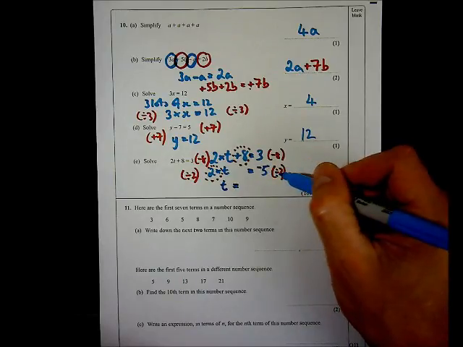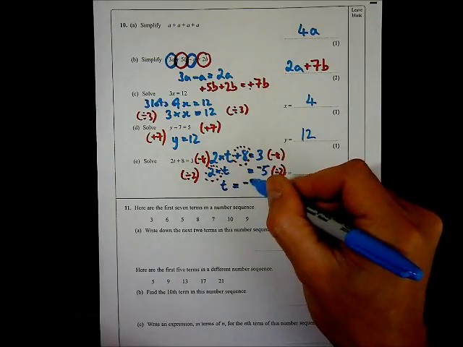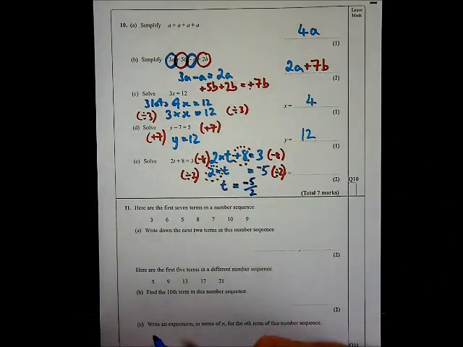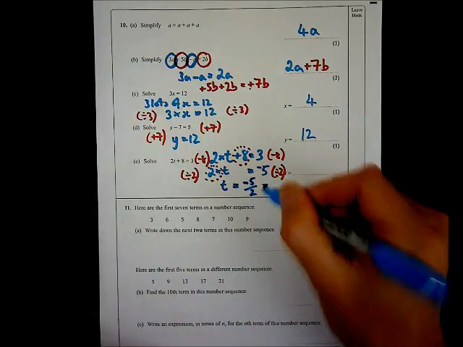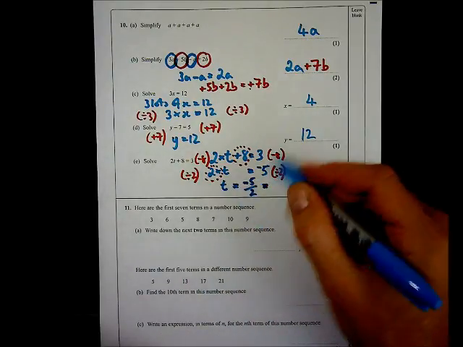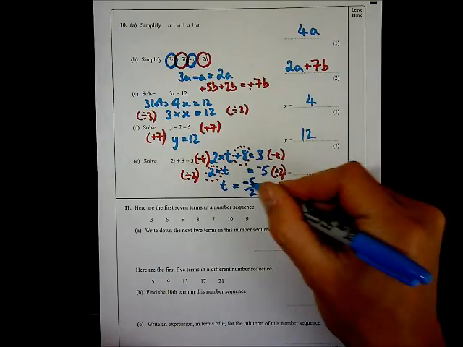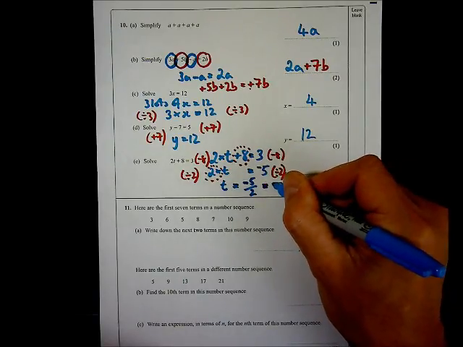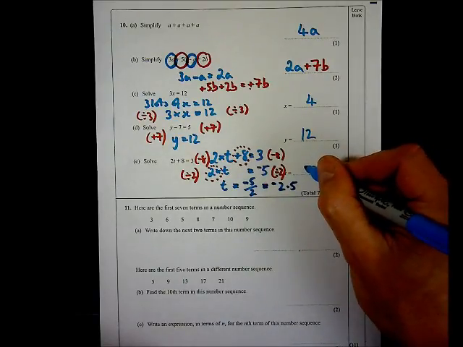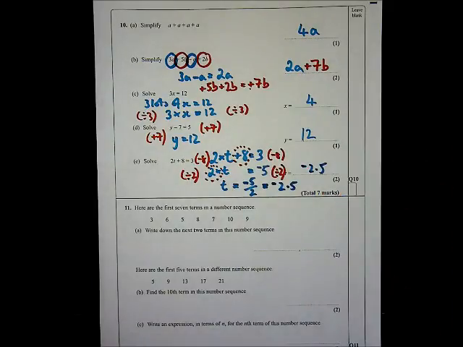And I'm going to have negative 5 divided by 2, and I'm going to write that as negative 5 divided by 2. Now, you might have worked that out as a decimal, which is okay, so 5 divided by 2 is 2.5, and therefore negative 5 divided by 2 would be negative 2.5. Either of those would do as your answer here.